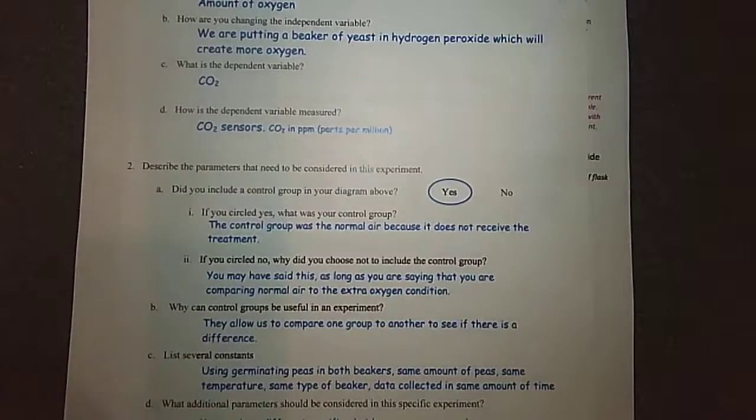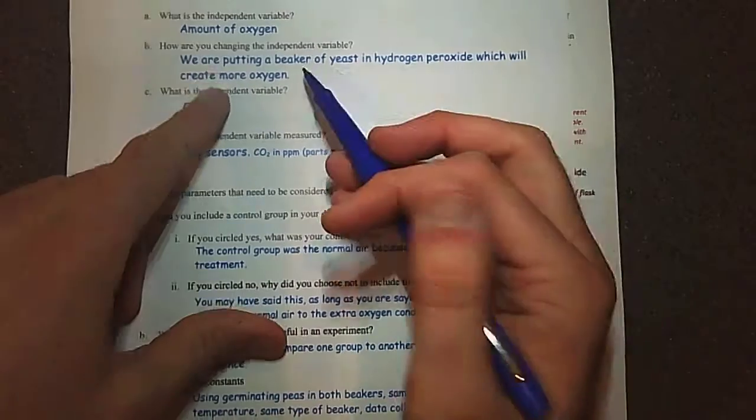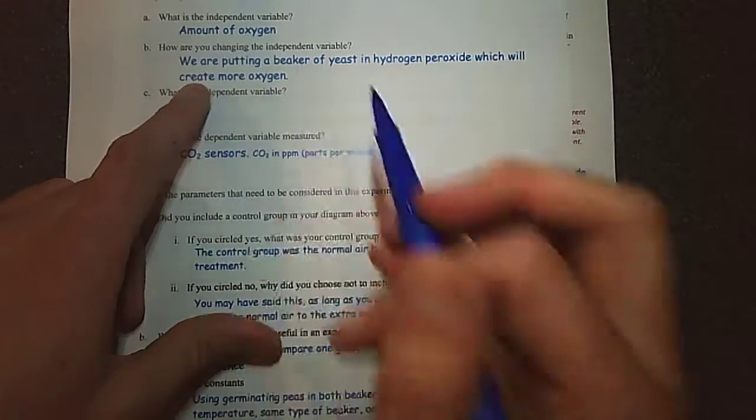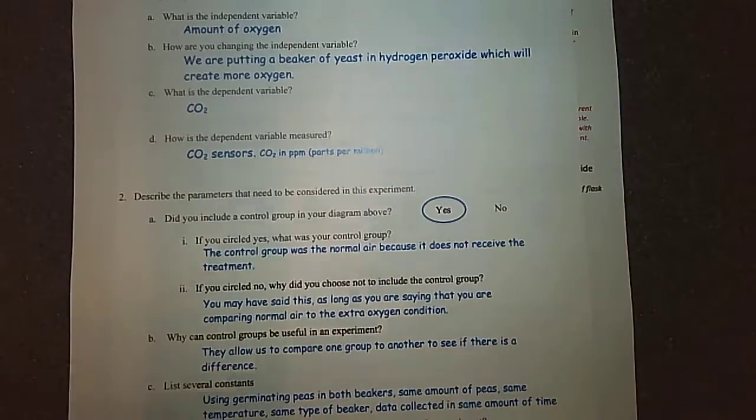So specifically, how are we causing there to be more oxygen? We're putting the beaker of yeast and hydrogen peroxide in, which will create more oxygen. So that's how we're making more oxygen.